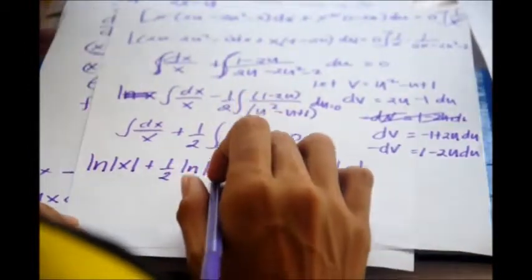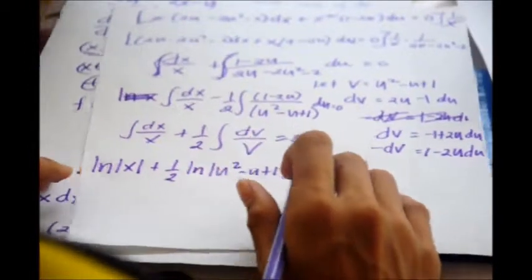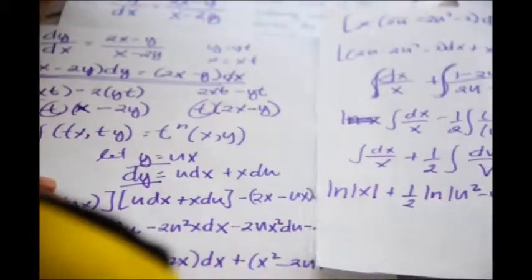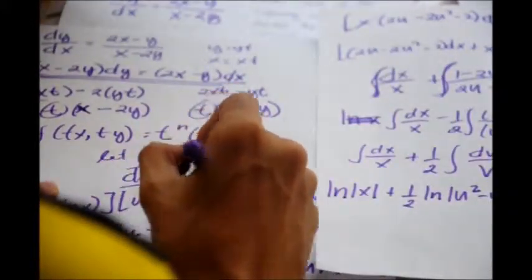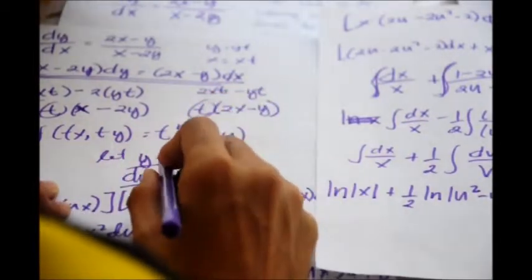We have to substitute the value of u, which is equal to y over x, with this condition that y equals ux.